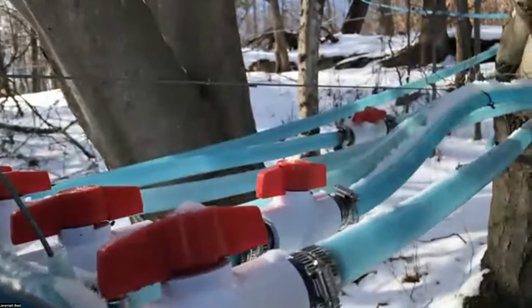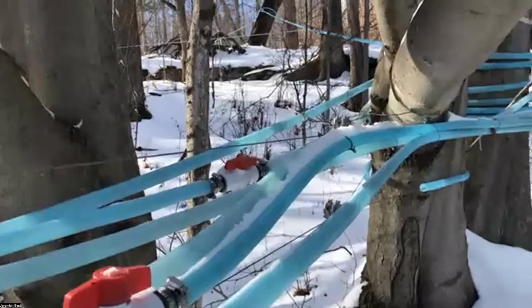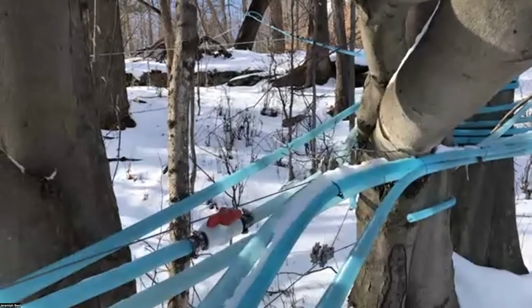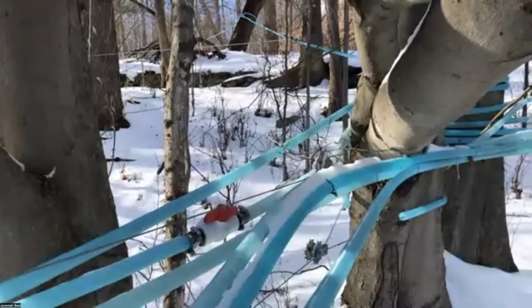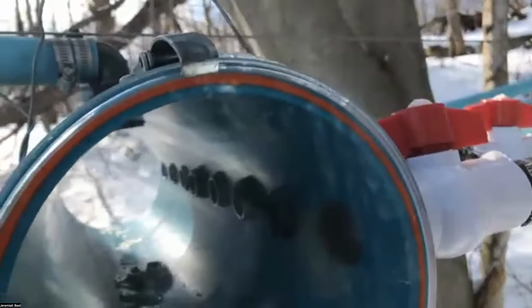But as you can see here with these bigger lines, these are what we call main lines. The main lines act as a highway system. For each one of these main lines that shoots out, there are about 200 to 300 taps on it. The purpose of that is, with more taps, you increase your volume of sap.